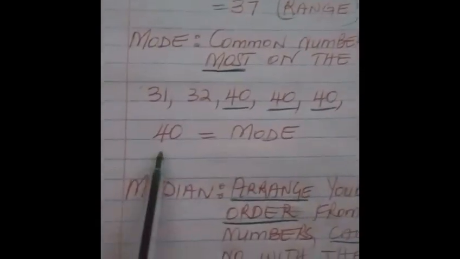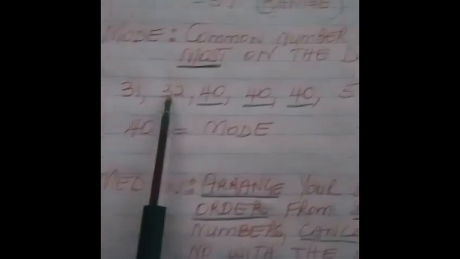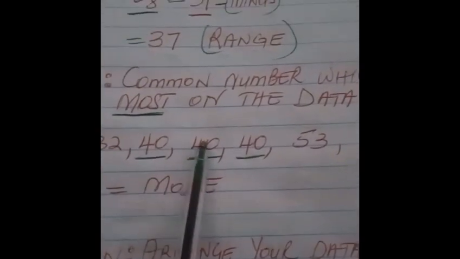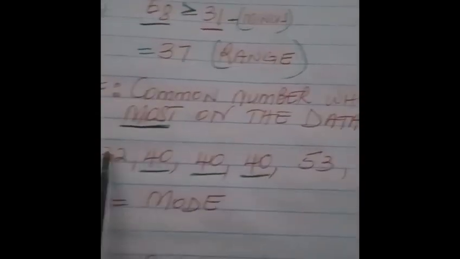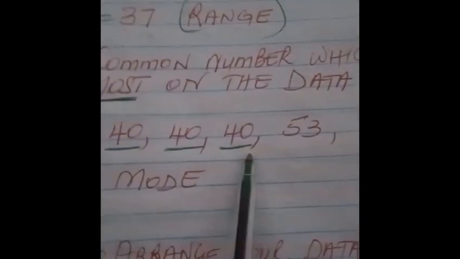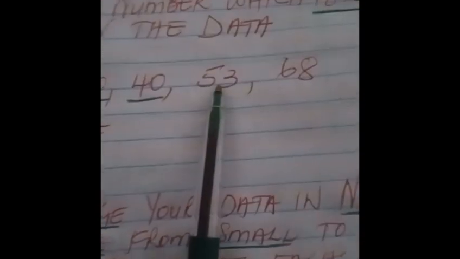Now, 31 appears once, 32 once, 40, 40, 40. So 40 appears 3 times. So this 40 is the common number which appears most in the data. Then comes 53 appearing once, 68 once.